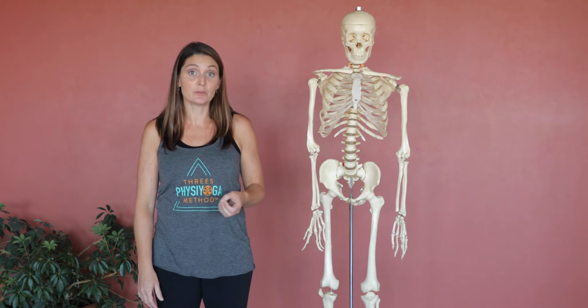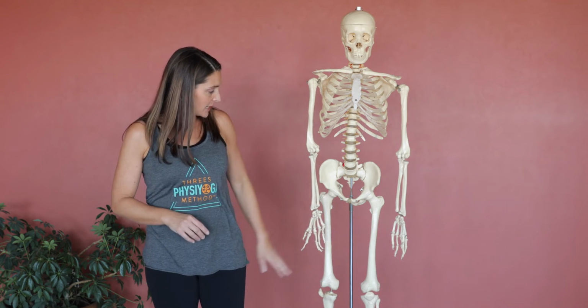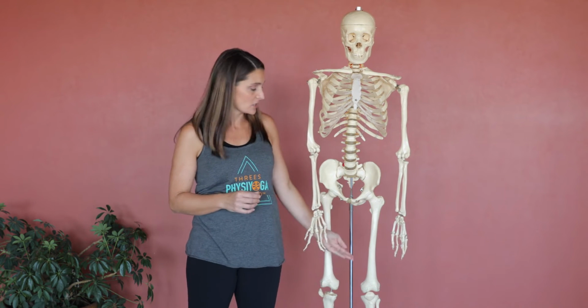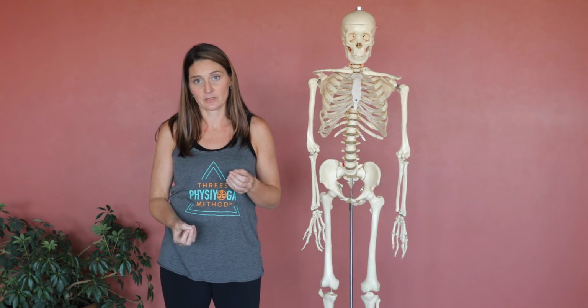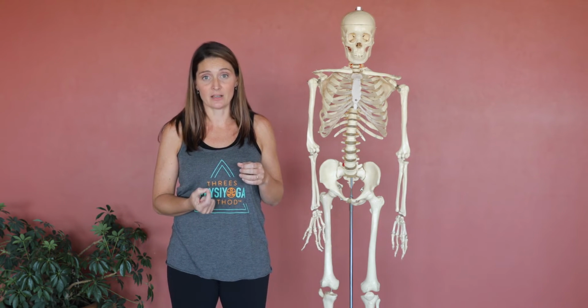So together with glute max, it works to extend the hip posteriorly. Oftentimes, adductor magnus takes on the role of stabilization when our pelvic floor musculature is not doing its job as a stabilizer. So the pelvic floor musculature would be our local muscle, and the adductor magnus would be our global muscle. When our local muscles are not doing their job, the global muscle takes on the role of stabilization, which is an inefficient pattern for that muscle to take on.